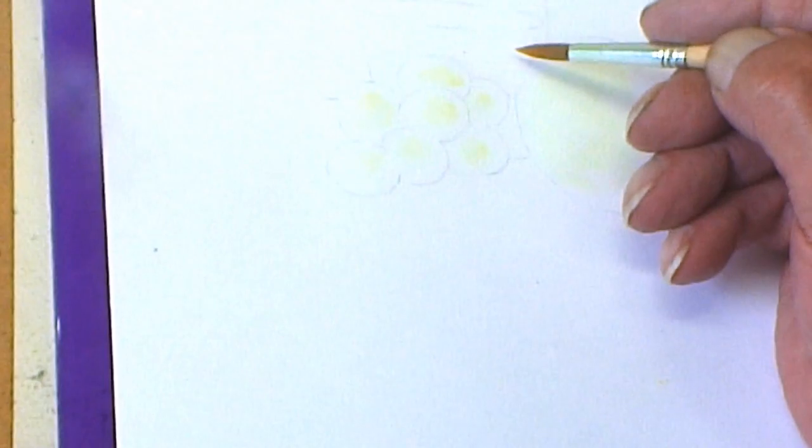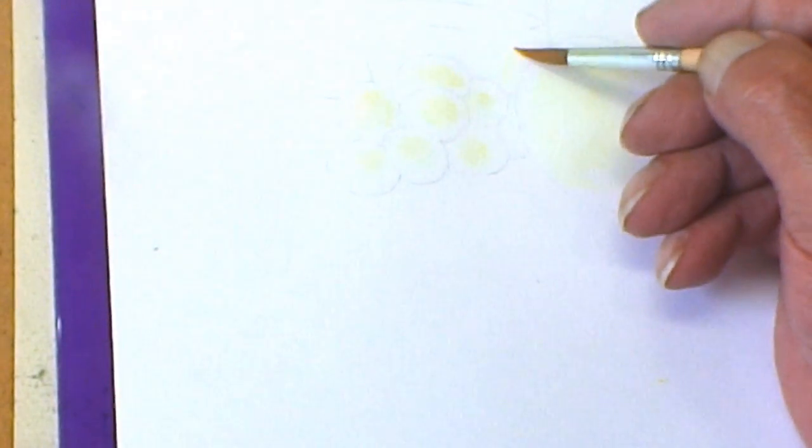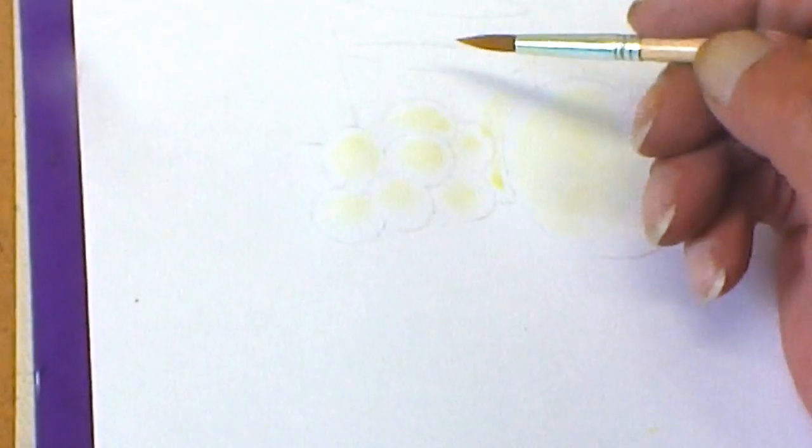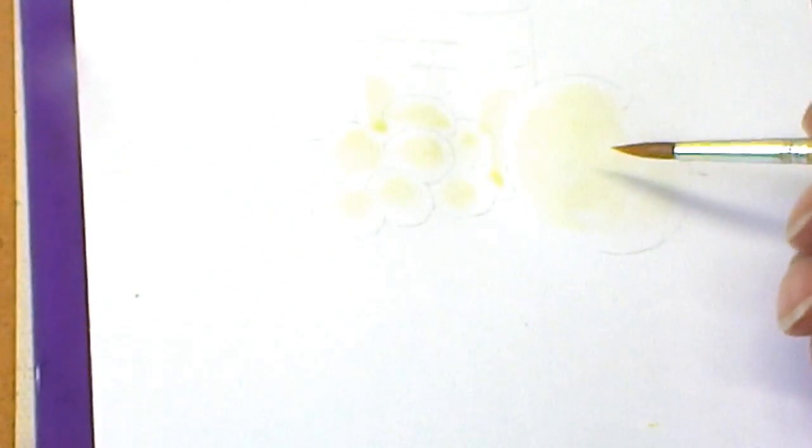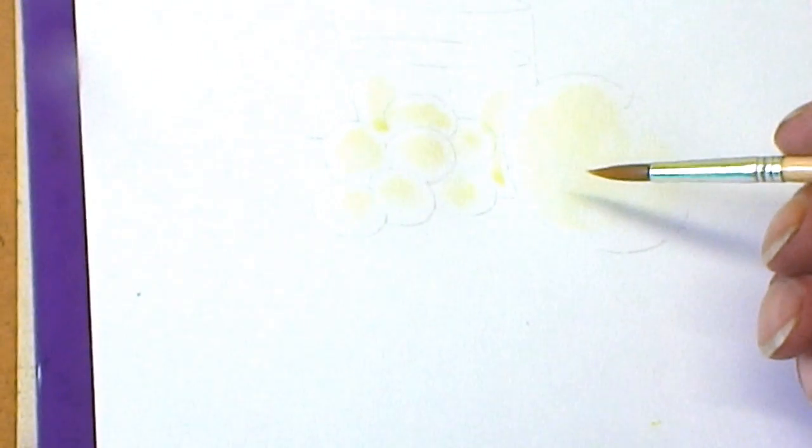Now look, I'm also going to flash just a little bit of that down in this side of this part of the glass there, and a little bit over there. That will become relevant later on as we go through the actual painting.